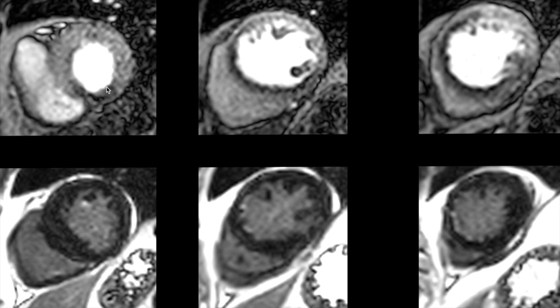Here we can clearly see areas of perfusion defect in the mid and apical septum, extending into the inferior segment and apical anterior segment, where the area of infarction is much smaller than the area of perfusion defect.